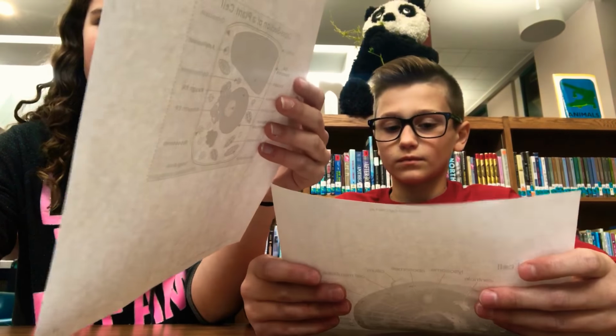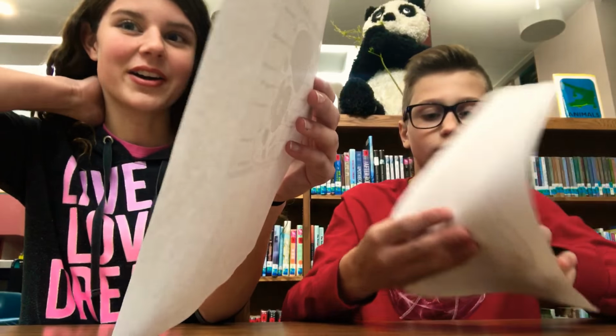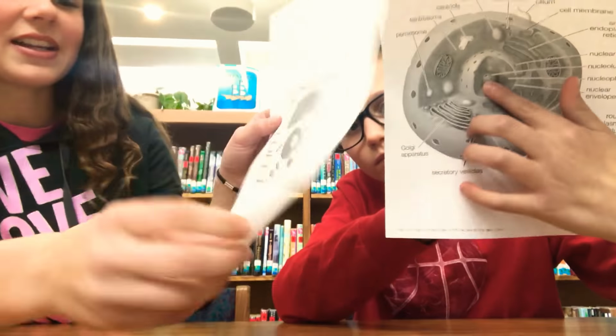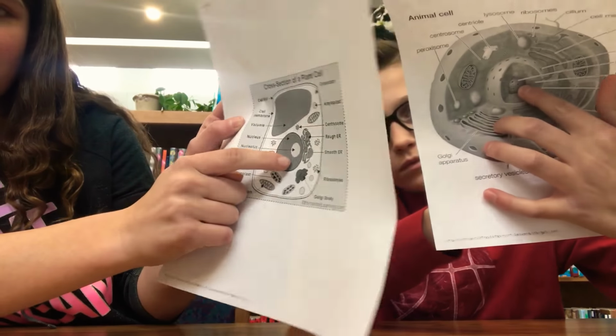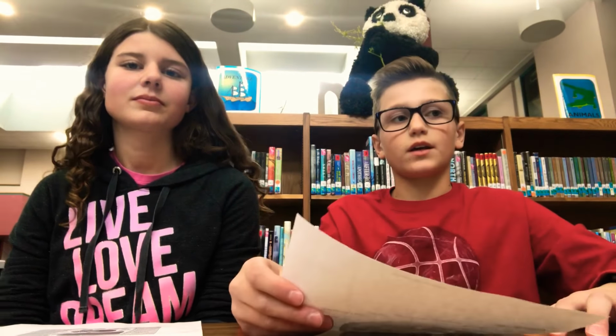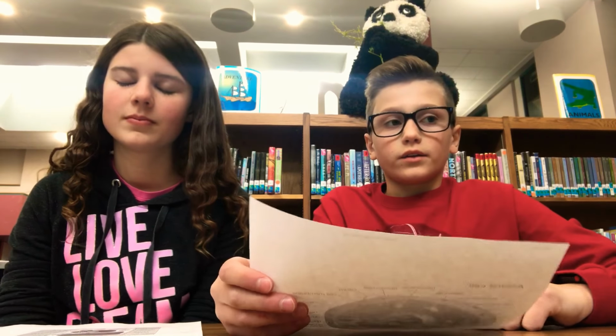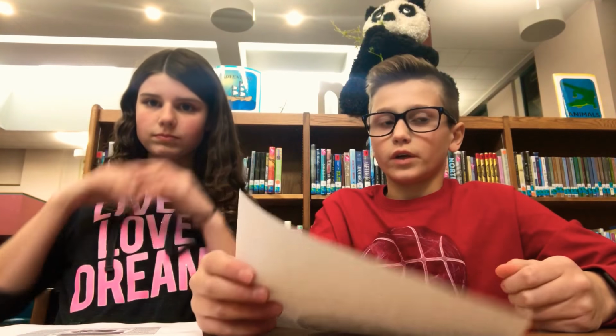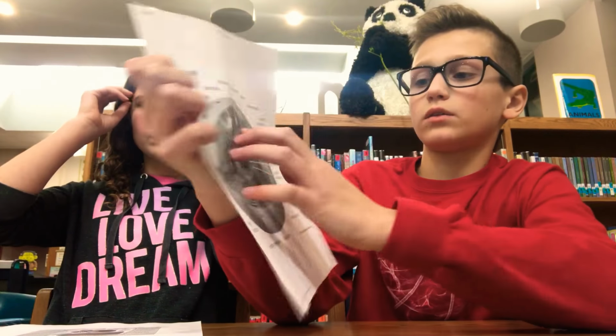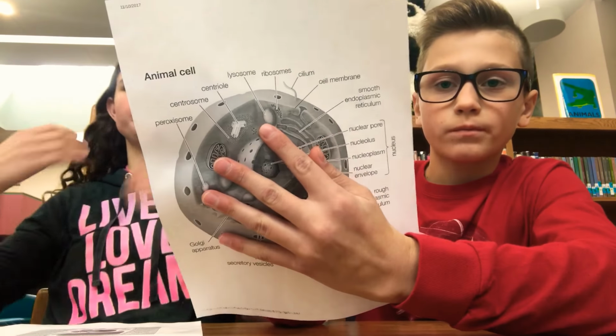Then you have the nucleolus. Its main job or function is to make ribosomal RNA and combine it with proteins, and that is in both too. It's right there. I don't know if you can see it. Next are lysosomes, and they are in the animal cell only. The lysosomes break down larger food into smaller molecules, and right there is a lysosome.